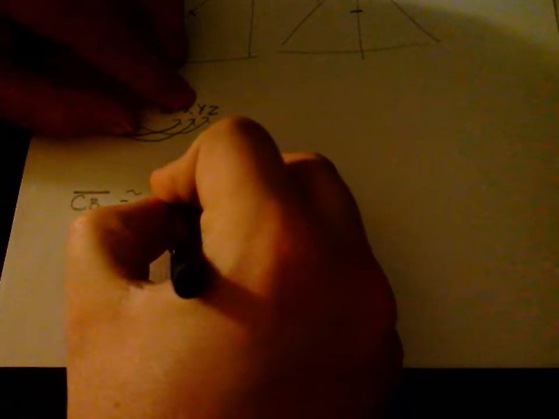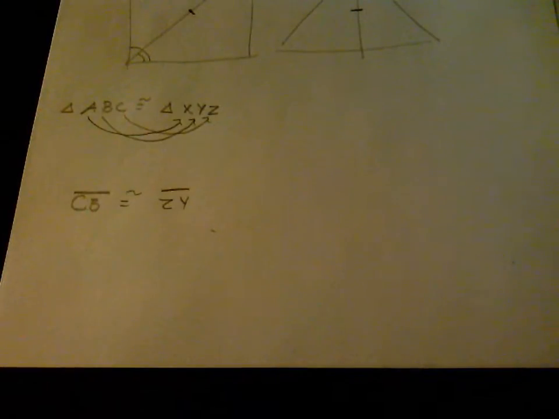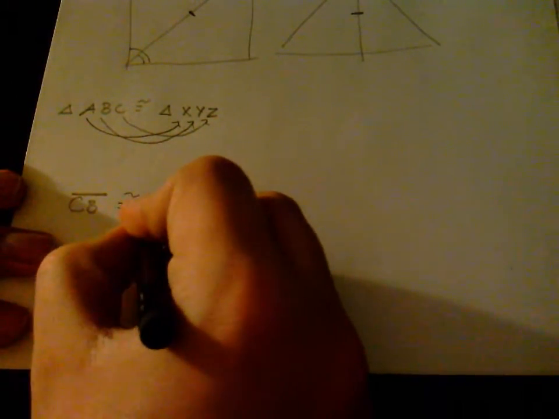Well, we have to look over here. C is in the third position, and then B is in the second position. So you go 3, 2. So we have to go over here. What's in the third position? Well, Z is. So we know Z is in the third position. We know Y is in the second position. Therefore, it would be ZY. YZ is not correct, because it needs to be in the same order and in the same position.